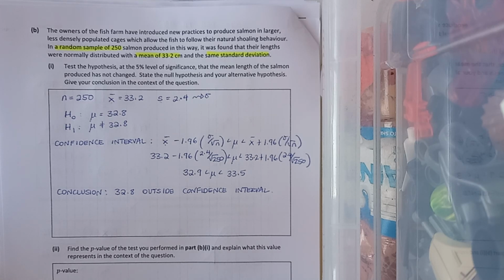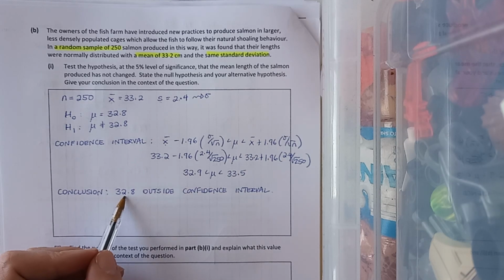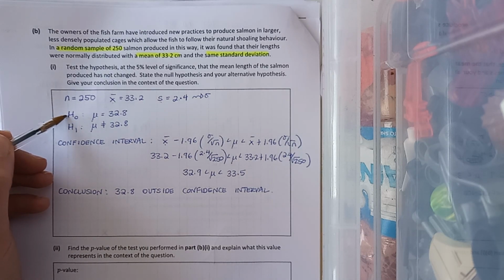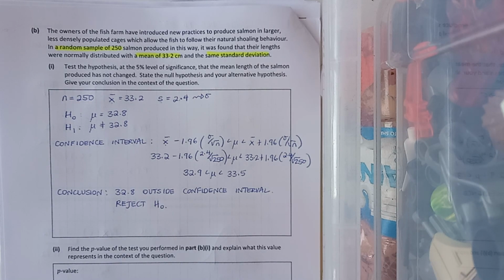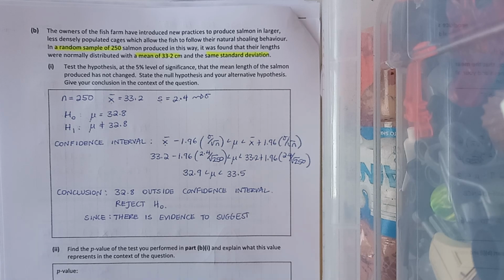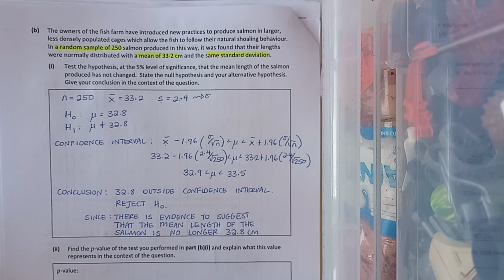So since it's outside the interval, it means that I'm going to reject it. But notice that they do say in the question, give your conclusion in the context of the question. So I need to actually refer to the salmon and what's going on with them. So I generally start off with the phrase, there is evidence to suggest that the mean length of the salmon is no longer 32.8 centimetres. Or I could say that it differs from 32.8 centimetres if I liked.